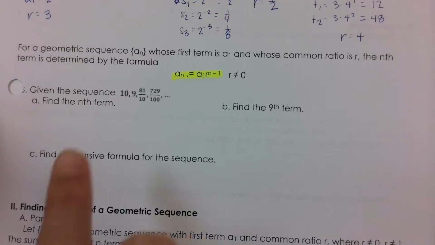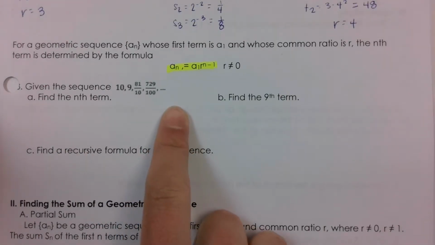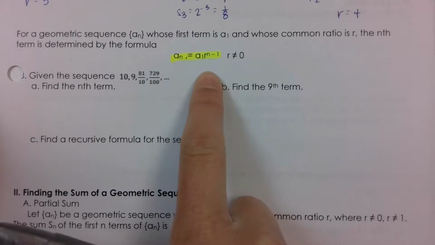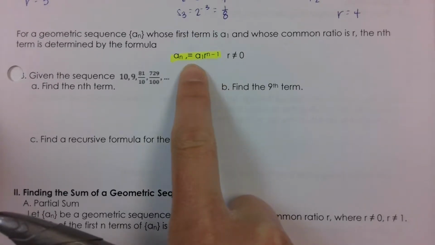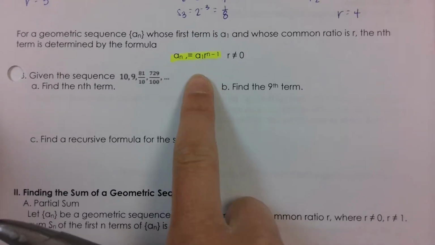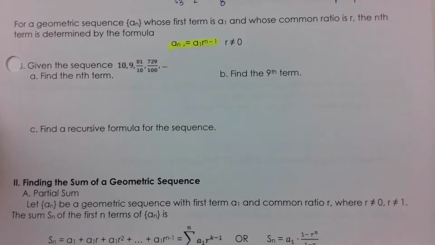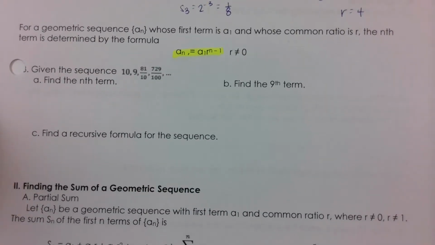So yeah, we are given a sequence right here, and we want to find the nth term. So that's like writing that rule for the nth term that we did on your bell ringers. So we're just going to plug in what we do know here. So we've got to have your first term, and we need your r, right? So what are they multiplying by each time here? Can you tell? I don't think this one's super easy to tell, right? Because it's kind of a weird fraction.